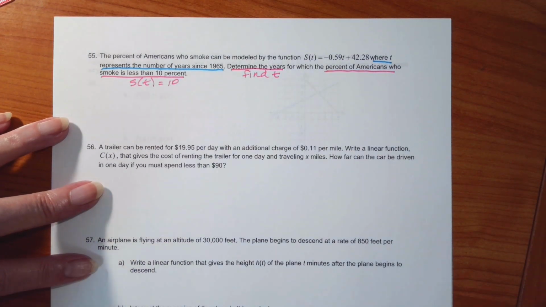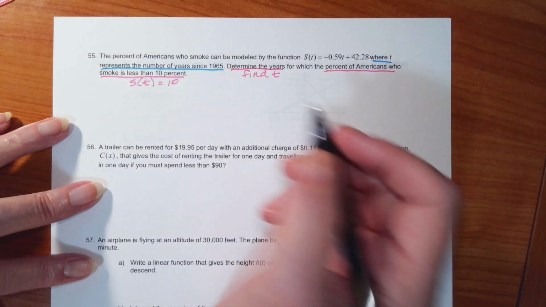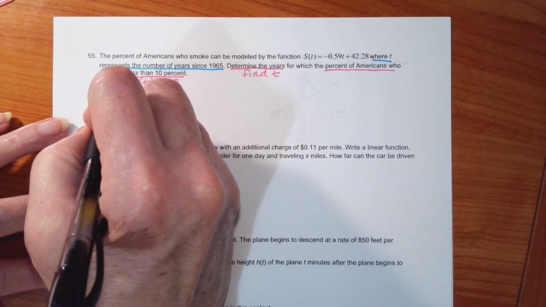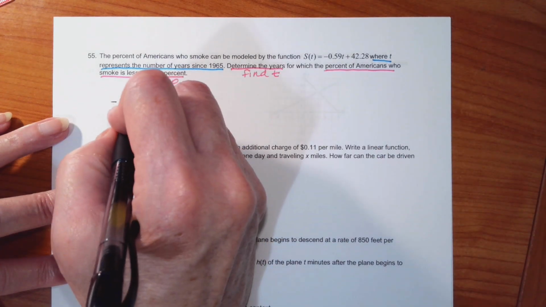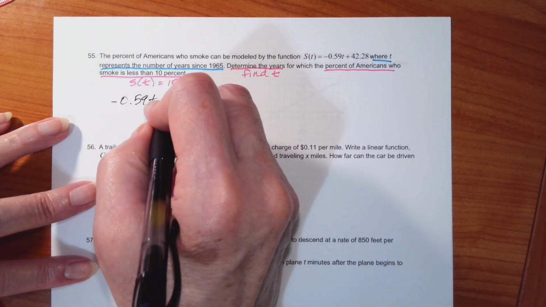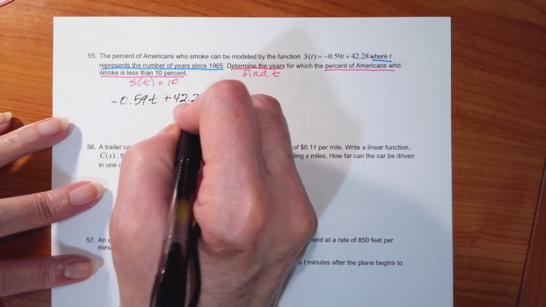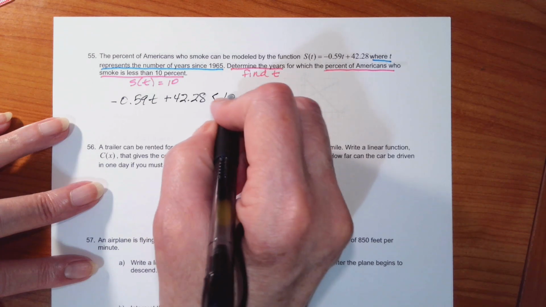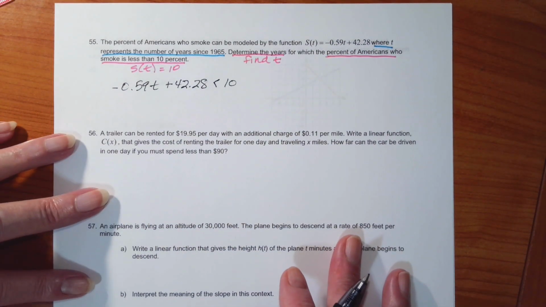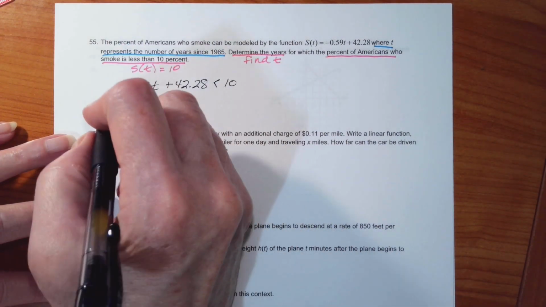Okay, so now that we've got everything identified, this is pretty simple. So I want to know when S of t, which is negative 0.59t plus 42.28, is less than 10%. Okay, so I'm going to subtract 42.28 from both sides.